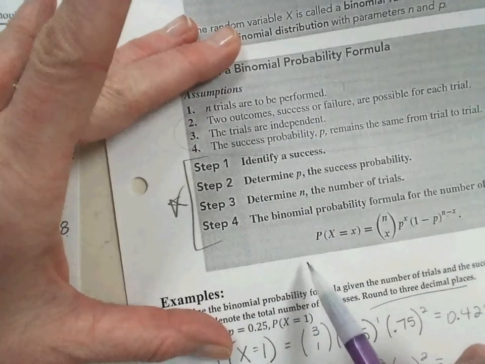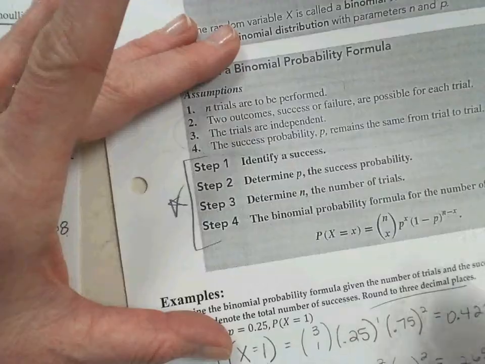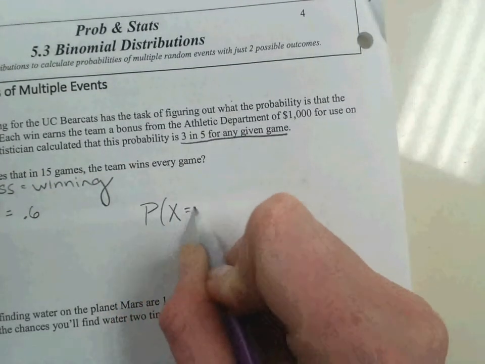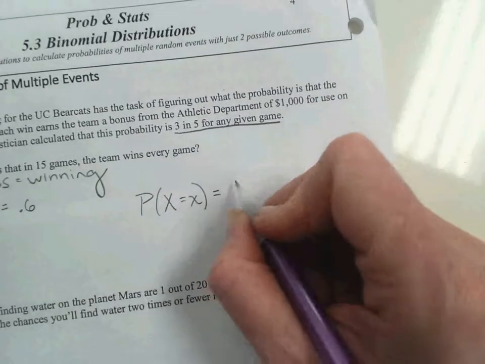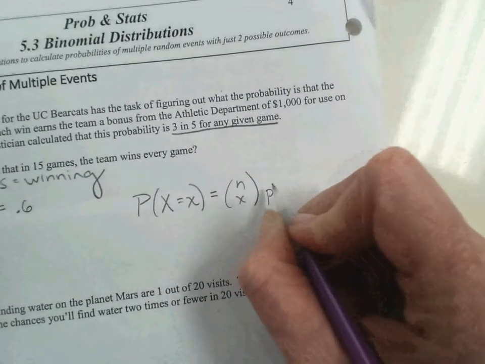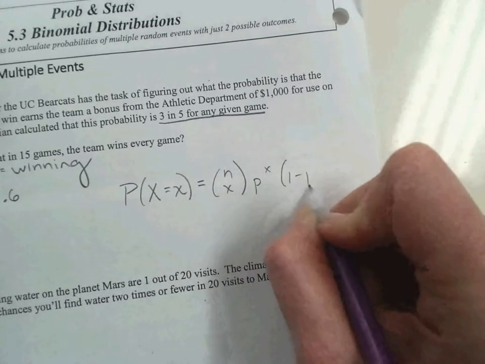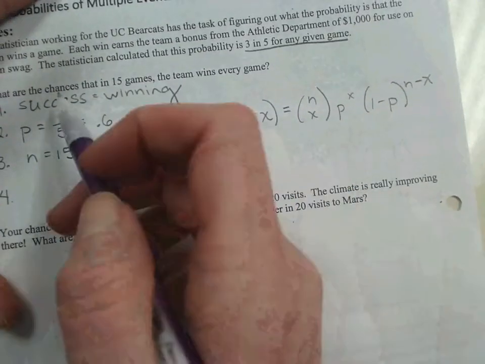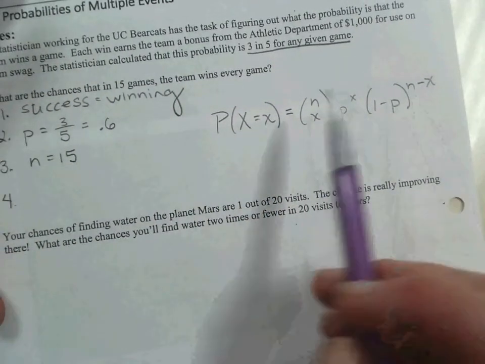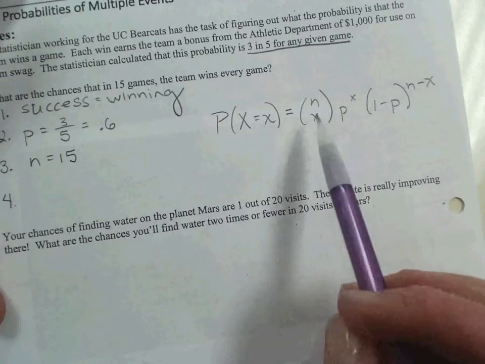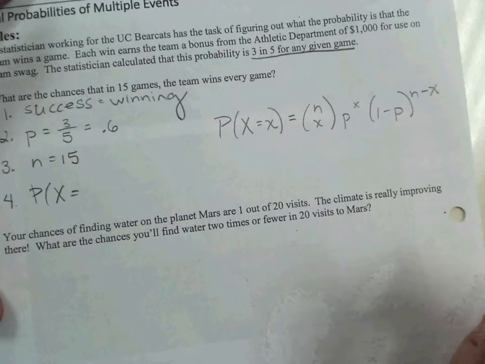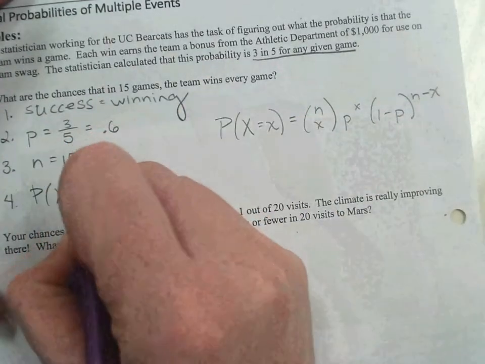So I'm literally referring back to these steps right here. So step 4 is the time then when we use that formula. I'm going to rewrite it on this page just so we can keep in mind what we're doing. So n choose x, p to the x times 1 minus p to the n minus x. Like I said, writing out these steps helps because then all we're doing at this point is plugging things in. So the probability that x equals, how many successes do we want? 15. We want all wins.